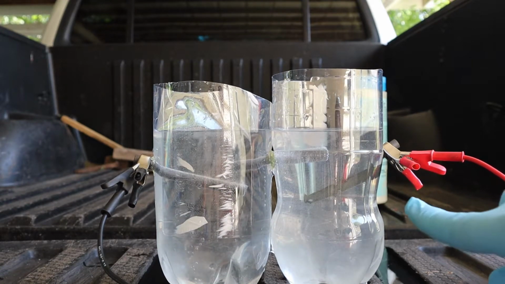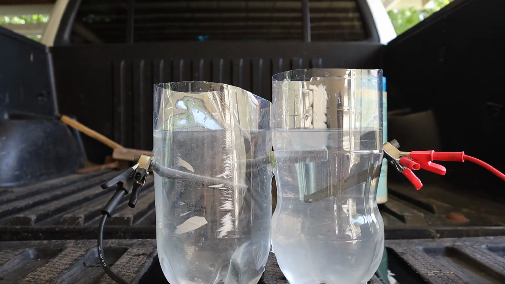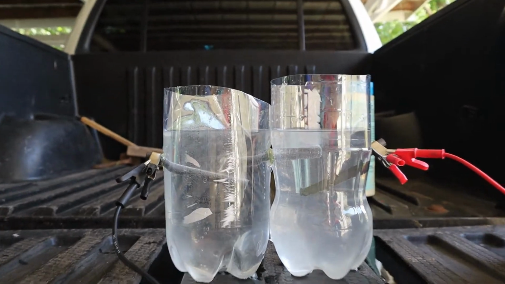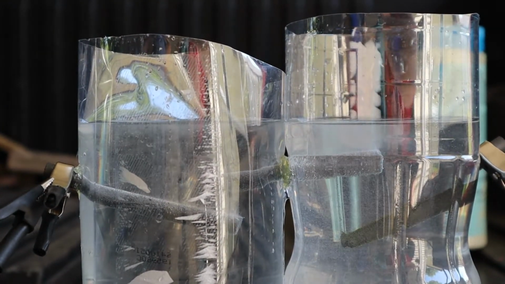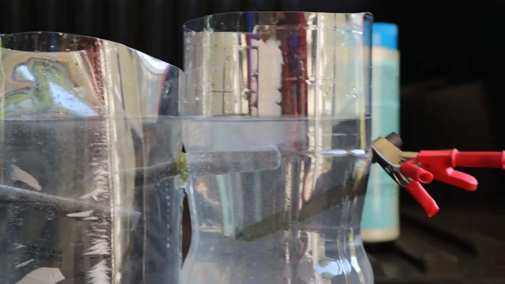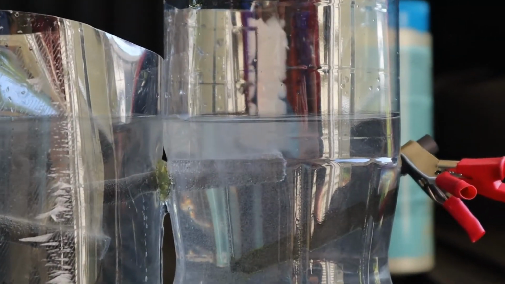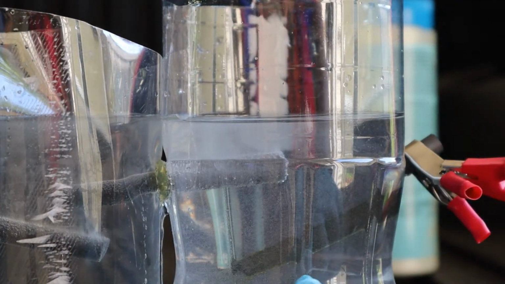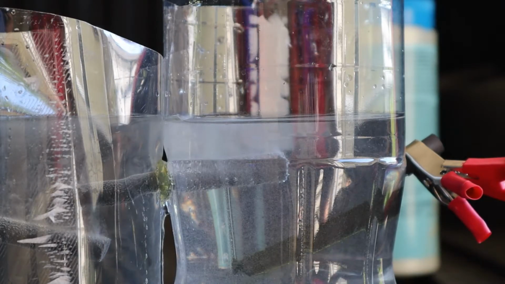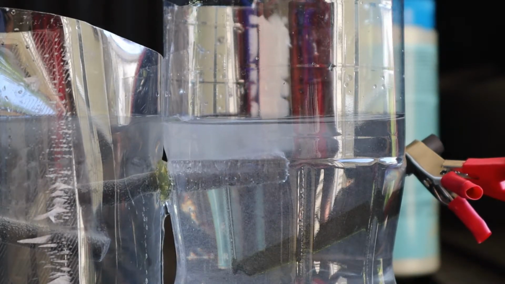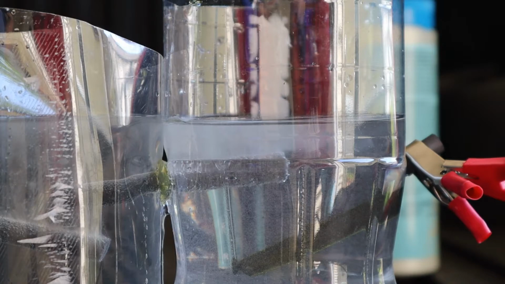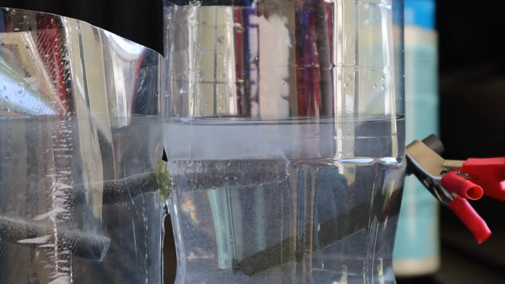Oh yeah, see how it's getting brown around it? You can see the positive side is getting a little brown. Right there. Turn the current up. Oh yeah, you can really tell now.